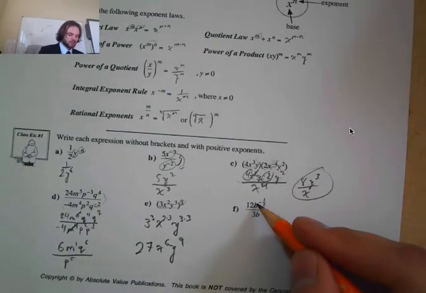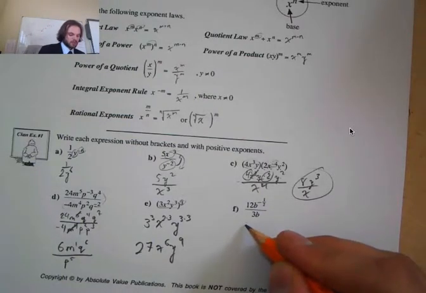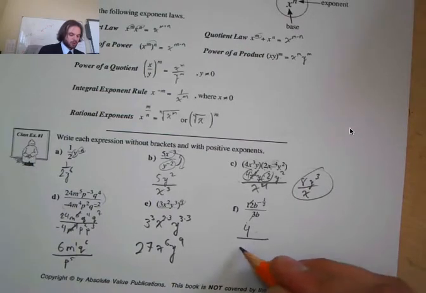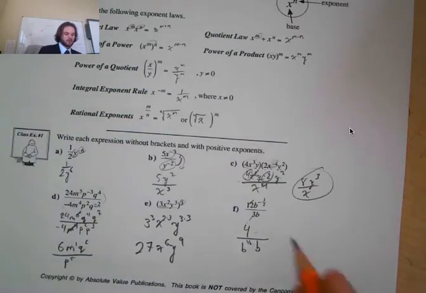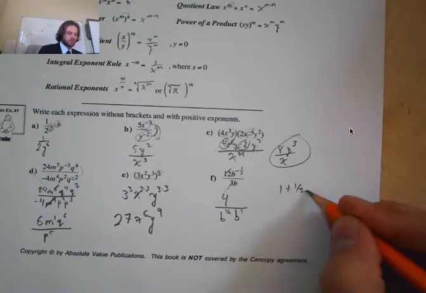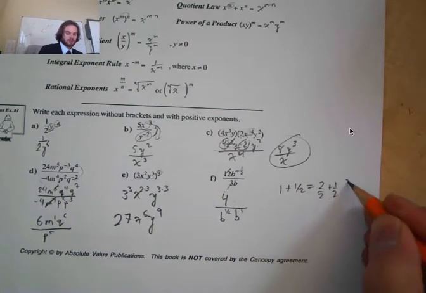Last one here. Okay, we have just this here to the -1 over 2, and this is b. So I get, well, 12 divided by 3 is 4, and I'm going to end up all over b to the 1 over 2, and then we have b. Well, this is to the 1. I add these together. What is 1 plus 1 over 2? That gives me 2 over 2 plus 1 over 2, which gives me 3 over 2.